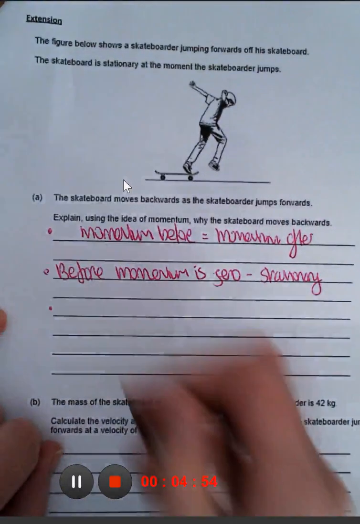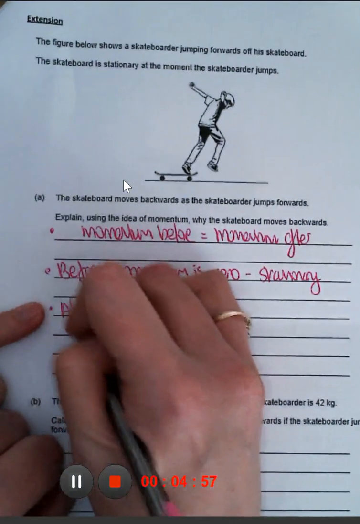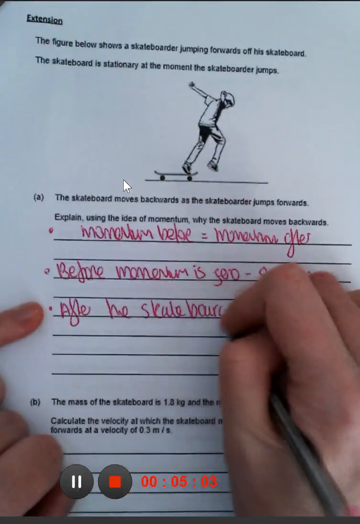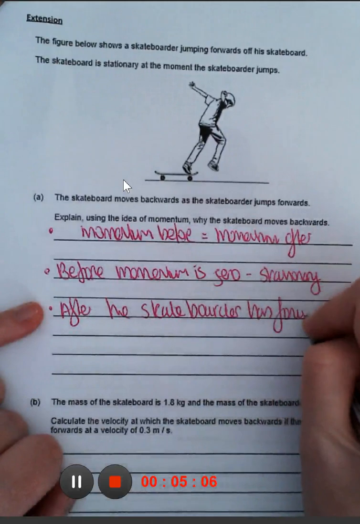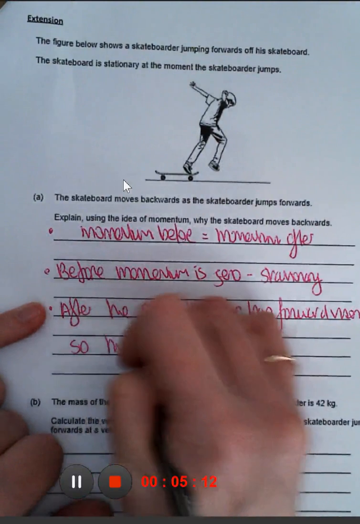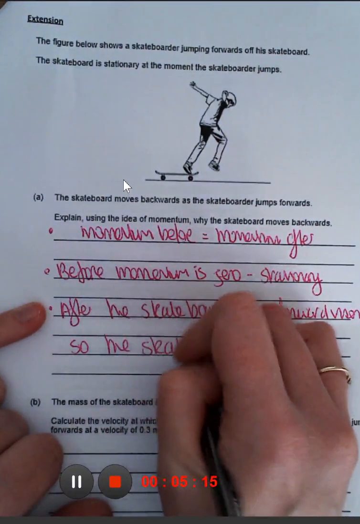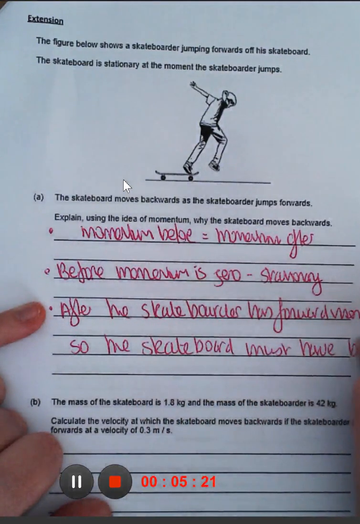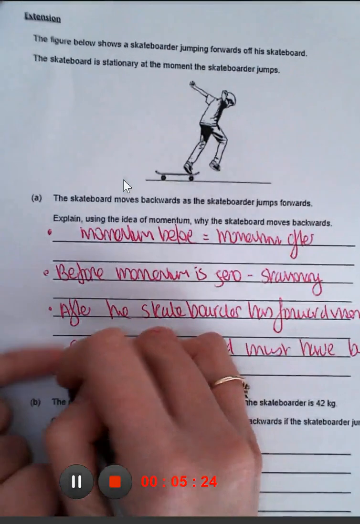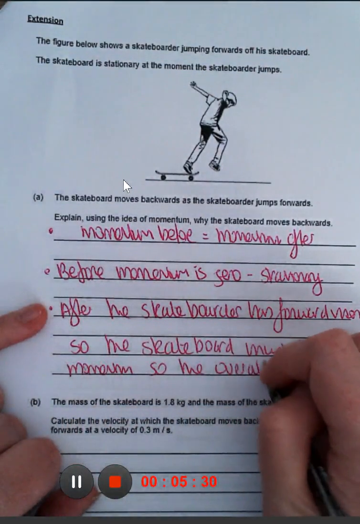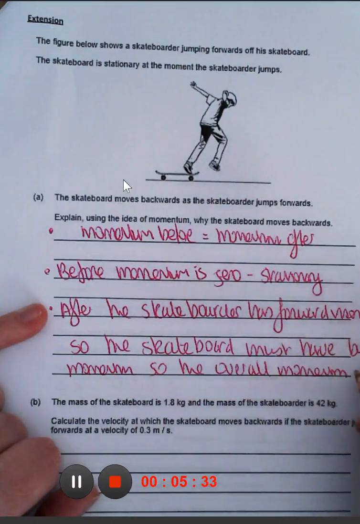And then we need to say that after, the skateboarder has forward momentum, so the skateboard must have backwards momentum, so the overall momentum is 0.